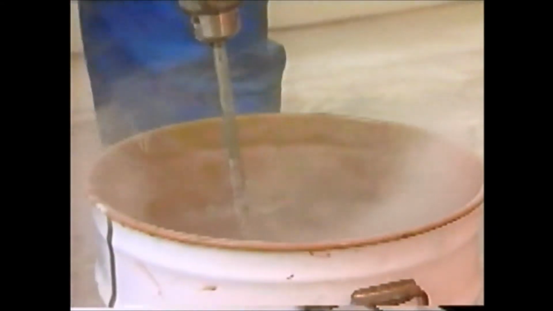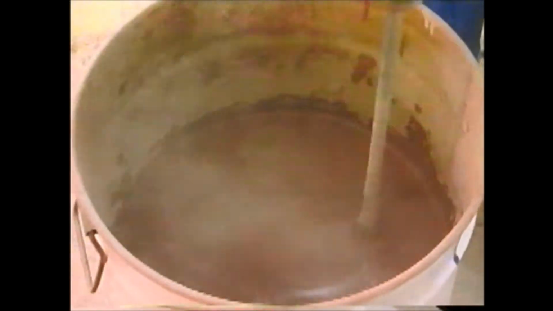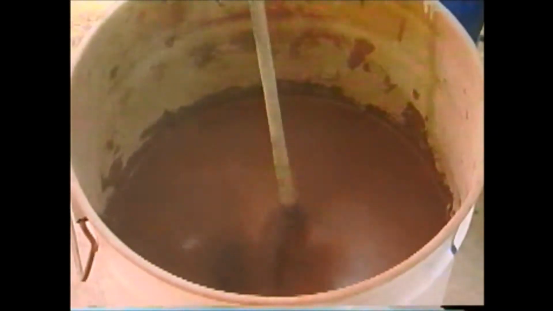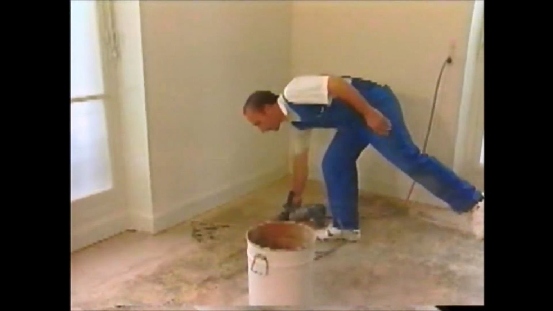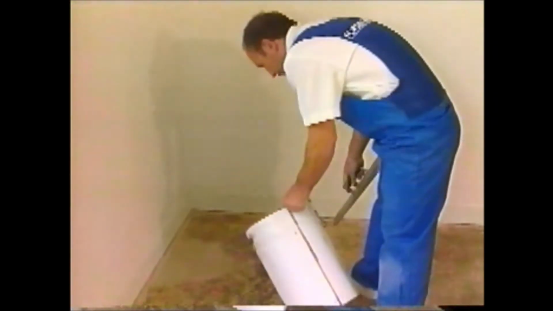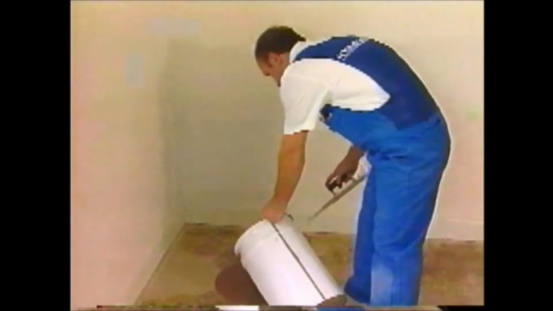To ensure correct mixing, the mixer shall be equipped with a suitable mixing arm and turn at a rate of 150 to 500 RPM. Carefully read the instructions on the coating material bag. Never add water afterwards, since this will result in an uneven mixture. Allow the mixture to rest briefly afterwards to let the ingredients act. Use suitable tools for application, such as a float.